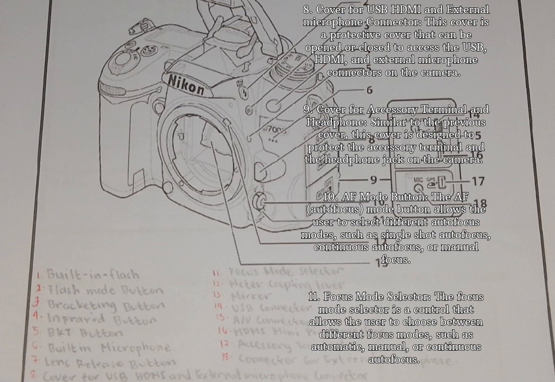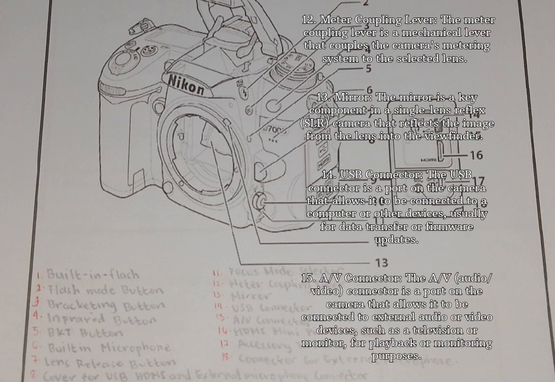Focus mode selector. The focus mode selector is a control that allows the user to choose between different focus modes such as automatic, manual, or continuous autofocus. Number 12. Meter coupling lever. The meter coupling lever is a mechanical lever that couples the camera metering system to the selected lens.